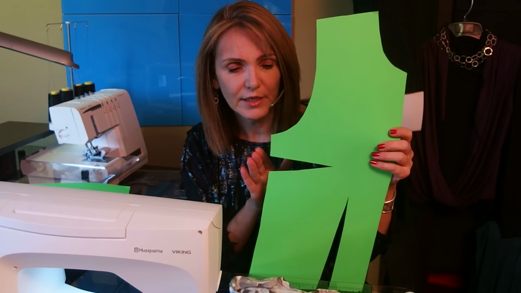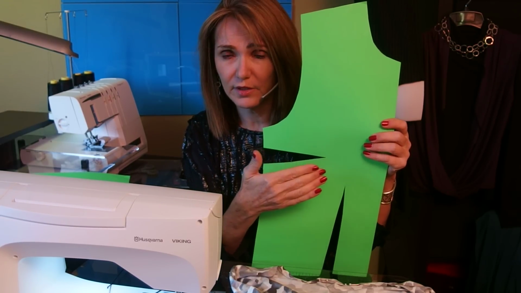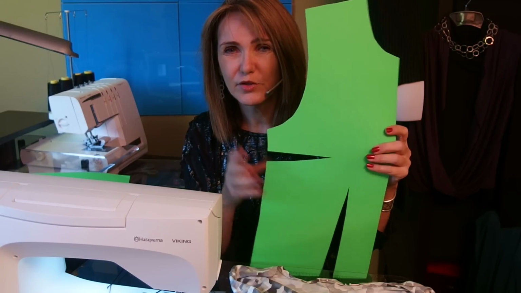The goal of a dart is to simply take up extra length and extra width in certain places, but not in others. So our base bodice usually has a bust dart and a waist dart. That's the base. Every bodice contains a bust dart and a waist dart. So when they get to be large, then the distance from the side to the center is shortened because the dart is so large.